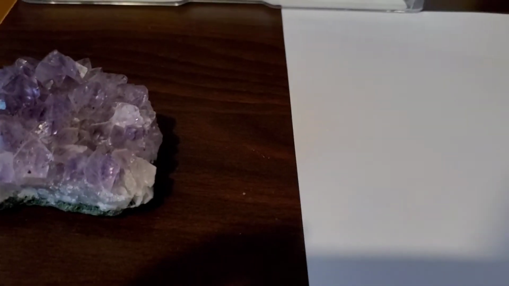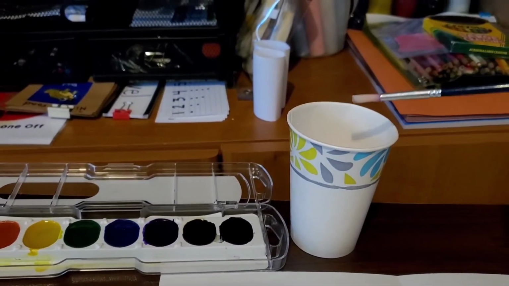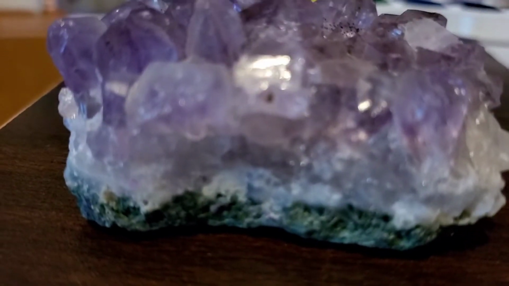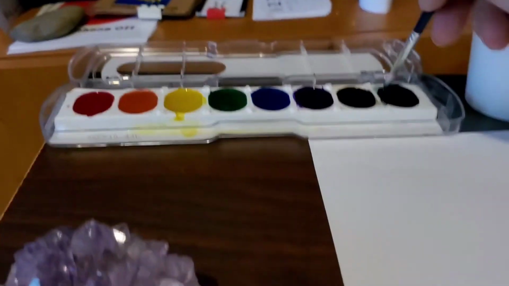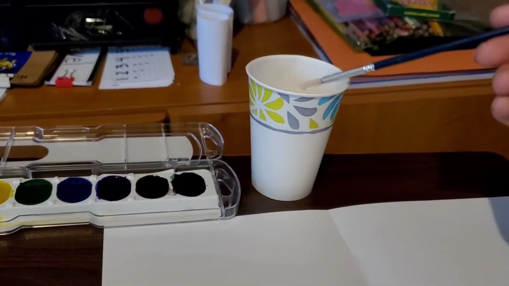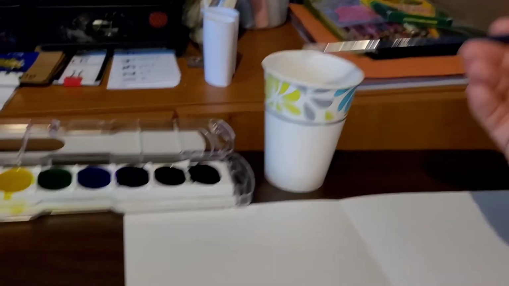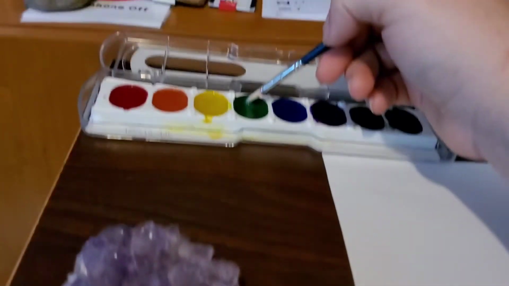So I just want to show you, I have my watercolor paint. I wet my brush, tap off the excess water. I'm going to start with the bottom first. So I think that looks a little gray and a little green. I'm going to do a little black first, and then I might add green to it. So I'm doing my black line. I'm going to get green, so I'm going to wash my brush, tap off the excess water, and switch colors to green.